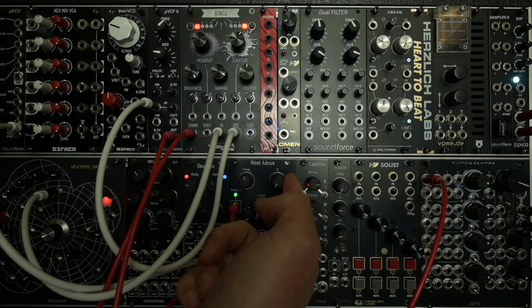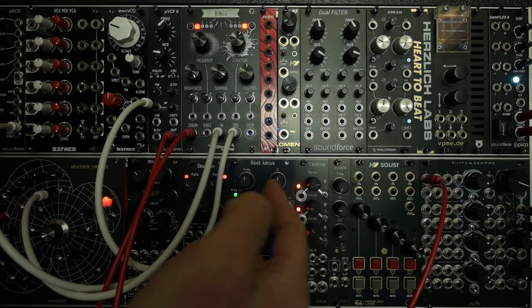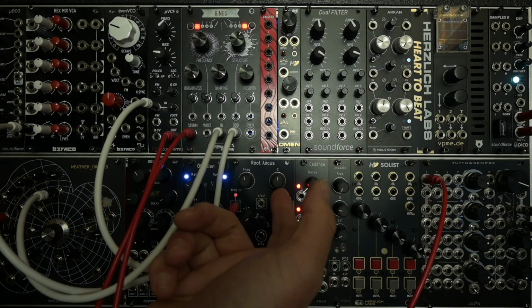Let's increase the resonance. You'll hear that the effect is, I would say, barely noticeable, but I don't think it's noticeable at all at this point. So let's turn this down.